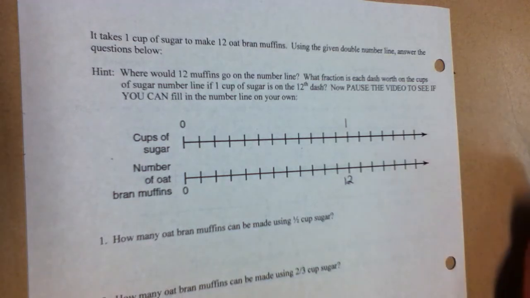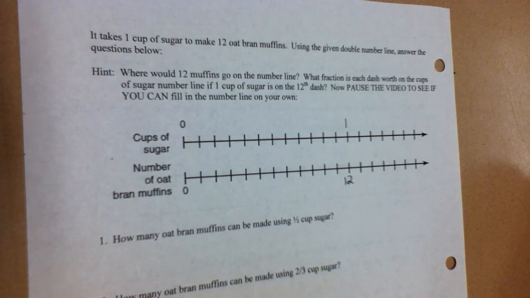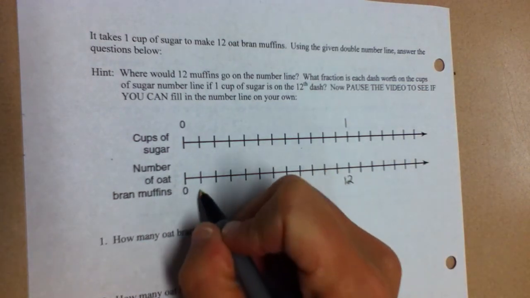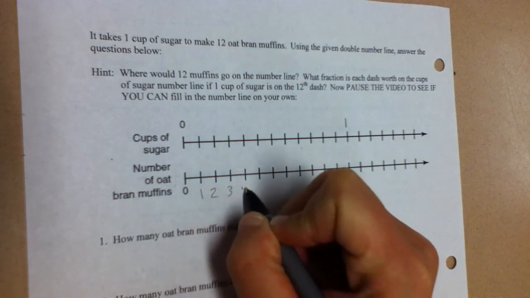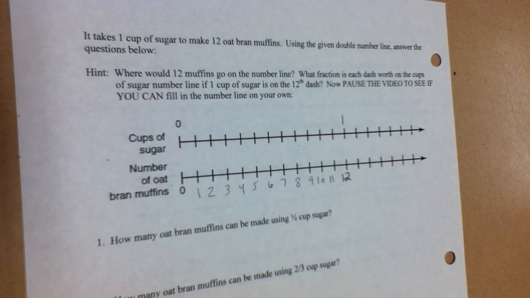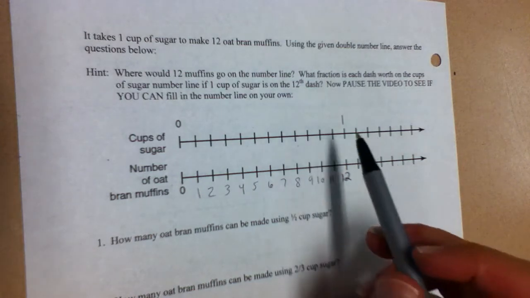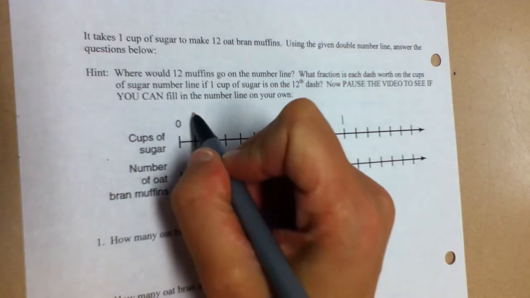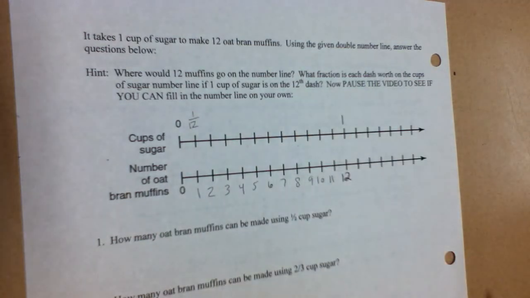I want you to go ahead and pause your video and see if you can figure out where the next numbers go, or where the rest of the numbers go, I should say. So what are you counting by? Think about that. Okay, so first thing I'm going to do is, I know that the number of oat bran muffins is counting by 1, so I'm going to go ahead and fill those in. And then what I'm going to do is, this is counting by twelfths. So I'm going to go ahead and write 1/12.